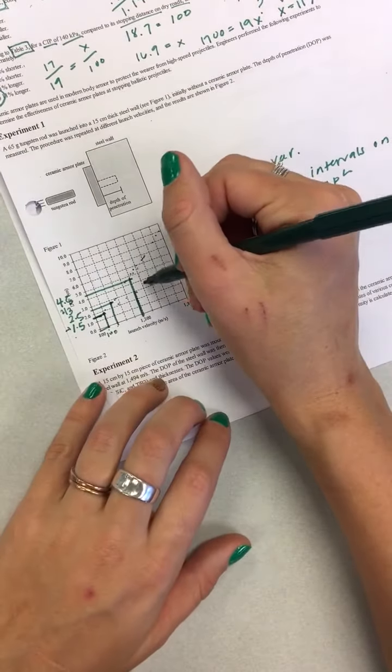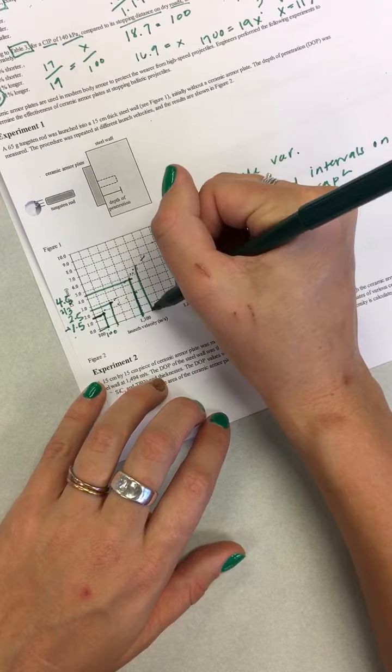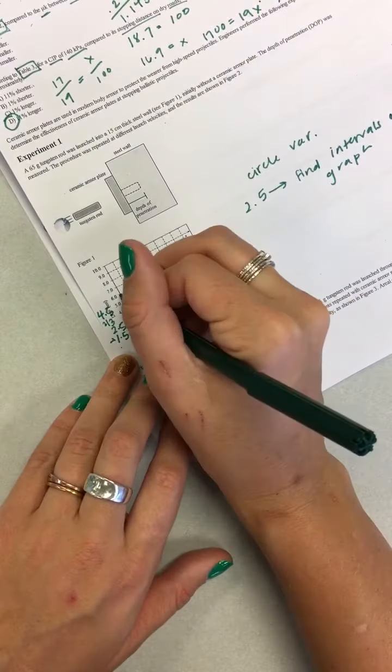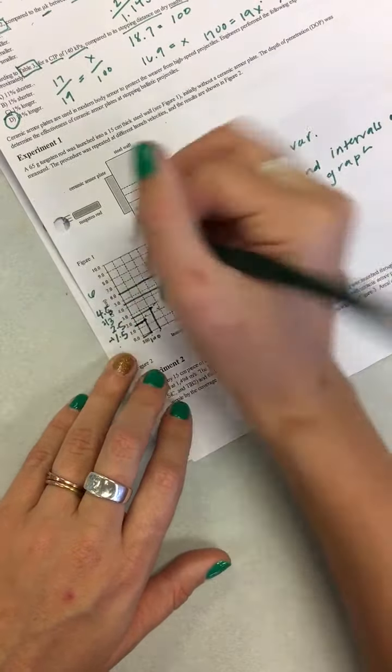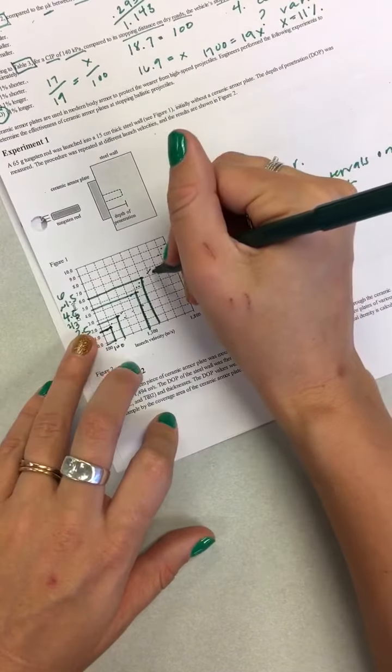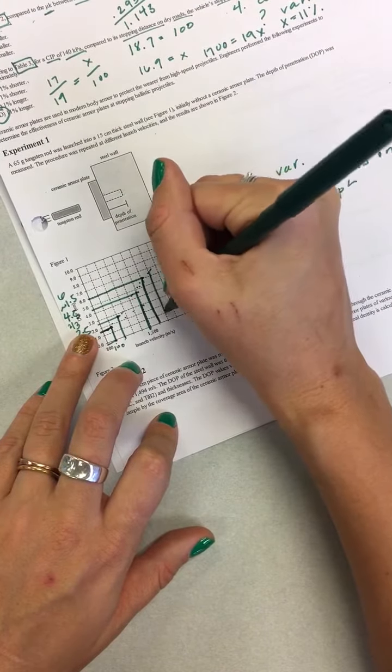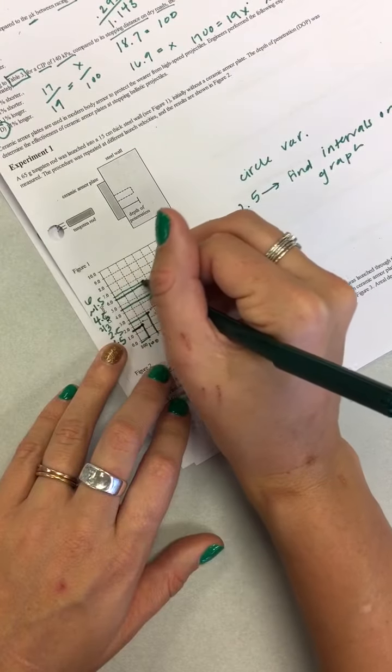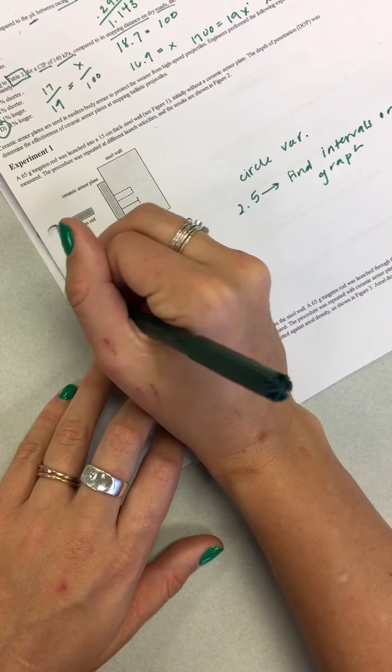And then we can go to approximately this one. That one goes up to 6. So that's 1.5. We'll do that one. That one's 6.5, so that's 0.5. And then you're counting these values.